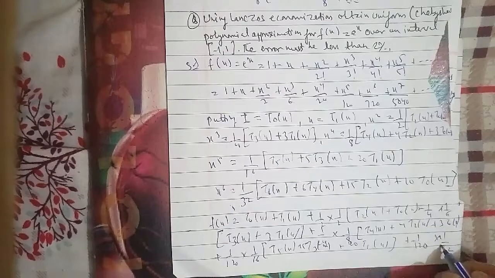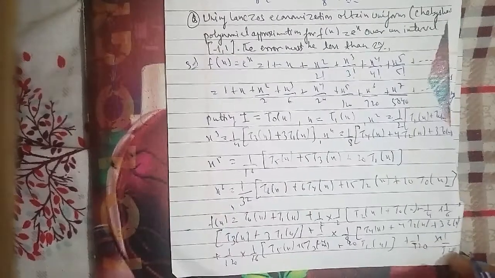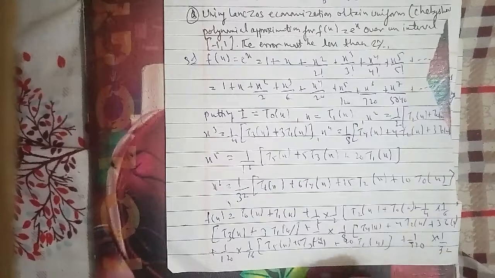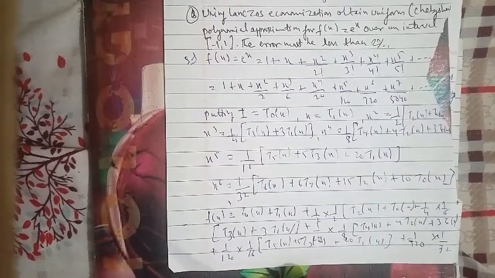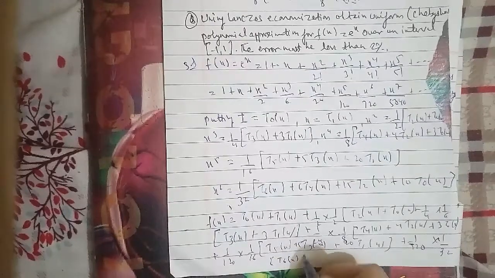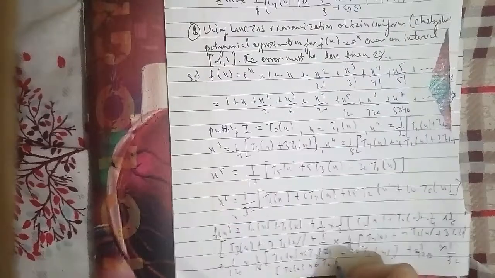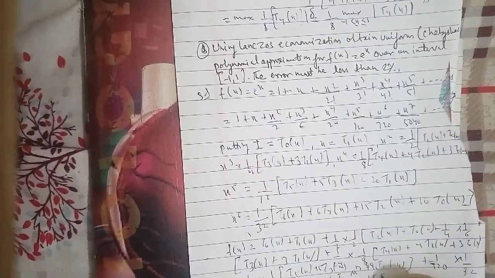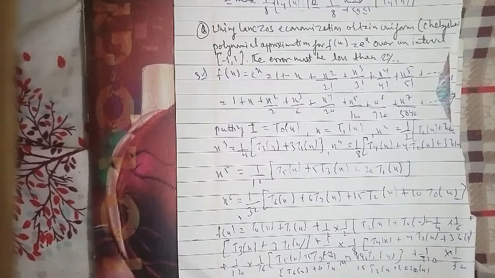So 1/720 into 1/32, and we have T6(x) plus 6 T4(x) plus 15 T2(x) plus 10 T0(x) here, and further we'll get your answer.